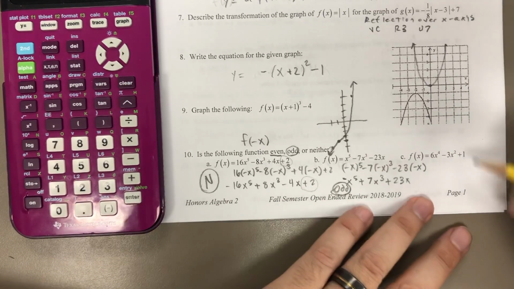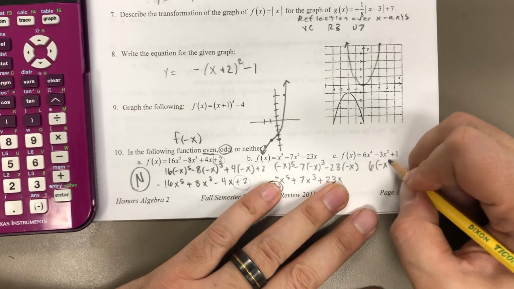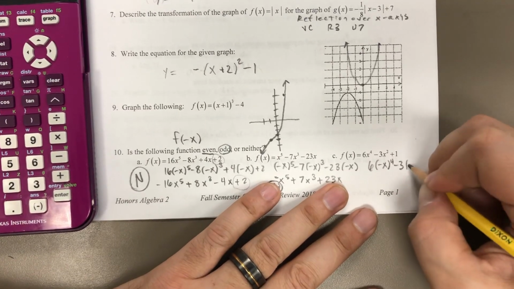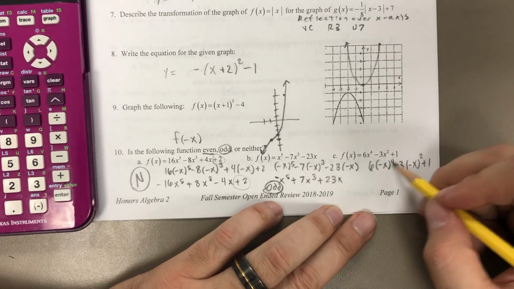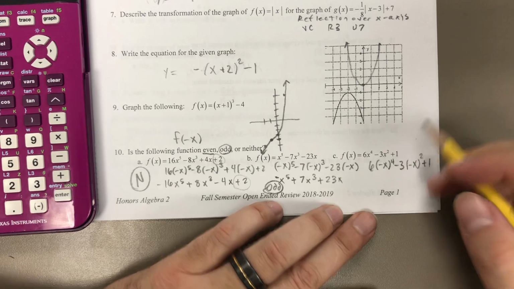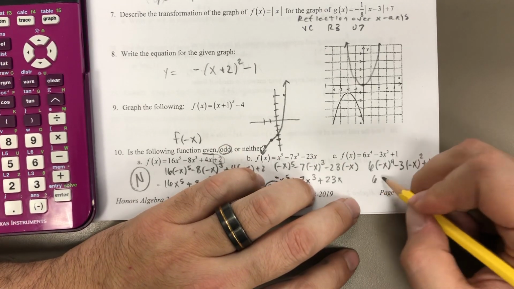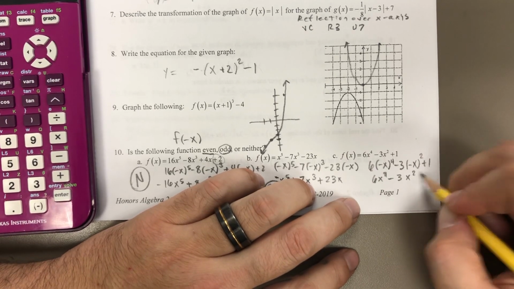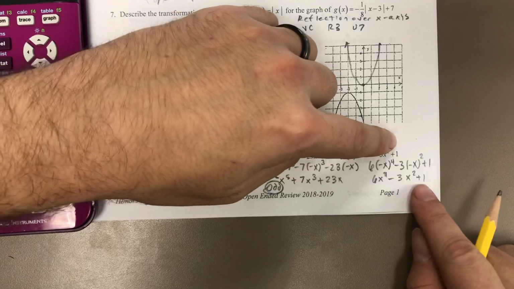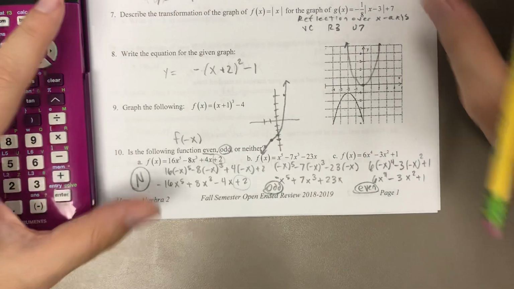All right, now for the last one. So plug in negative x, 6, negative x to the fourth, minus 3, negative x to the second, plus 1. So when you have a negative and you raise it to an even power, it just reverts back to positive, so it'll be 6x to the fourth, minus, and the same rule applies here, 3x squared plus 1. The function stays the exact same, so that means that this is an even function. Okay, that's even and odd functions.